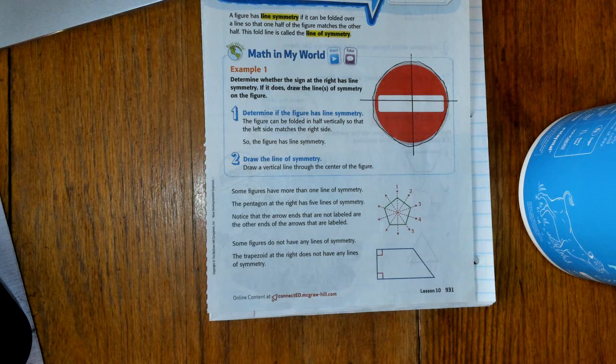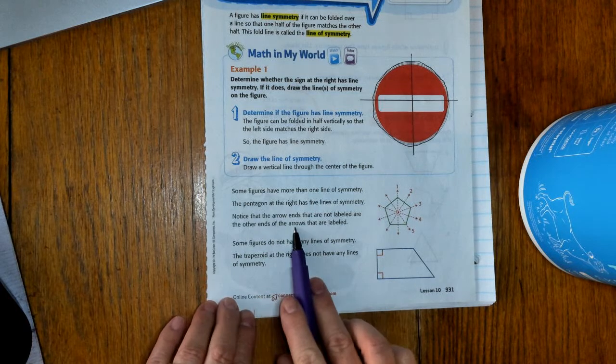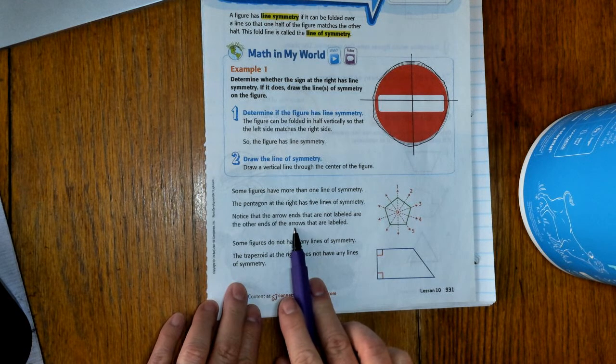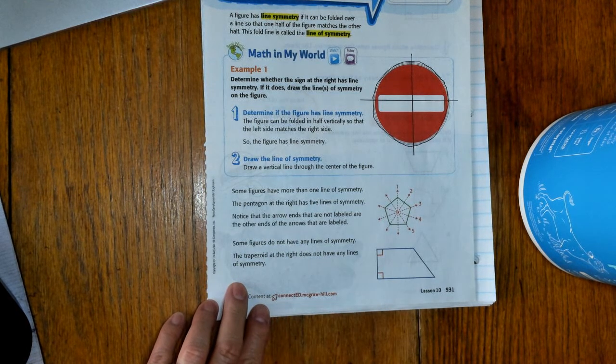Some figures have more than one line of symmetry. The pentagon at the right has 5 lines of symmetry. Notice that the arrow ends that are not labeled are the other ends of the arrows that are labeled. Some figures do not have any lines of symmetry, such as this trapezoid. The trapezoid at the right does not have any lines of symmetry.